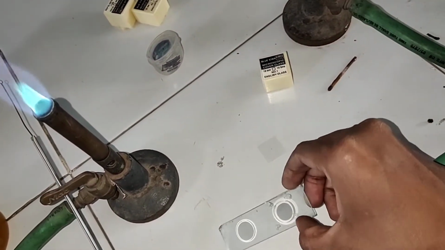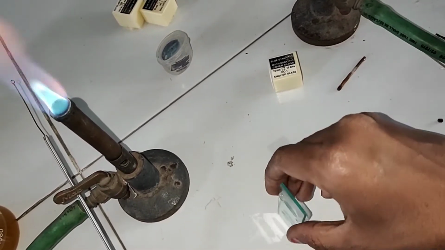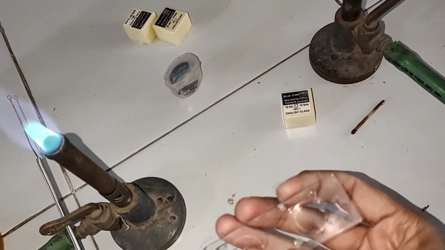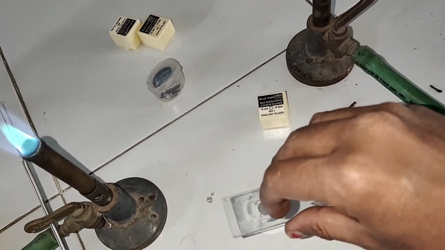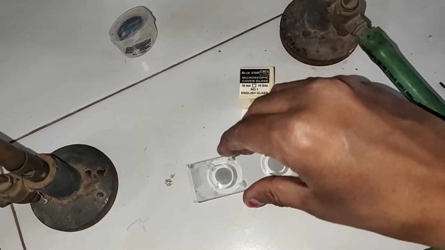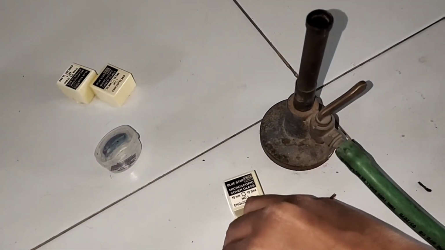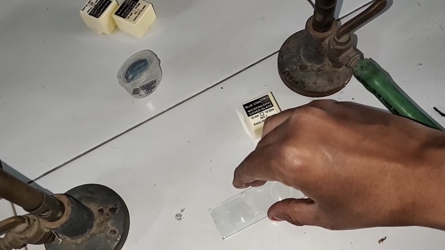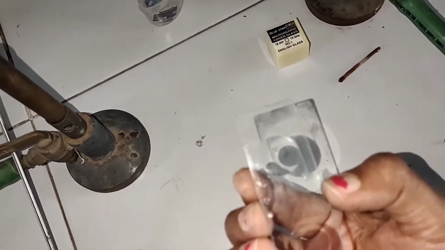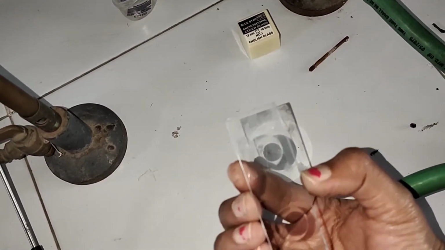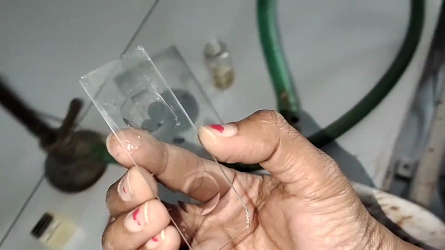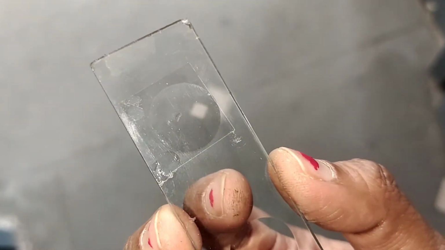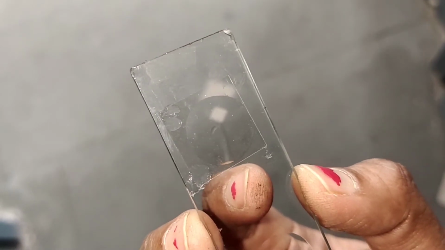The slide is with wax. Put it upside down. The cavity is present here where I put the wax, so here it is a plain area. This is our slide. Put it over there and immediately lift it. See the drop hanging in a cavity slide.